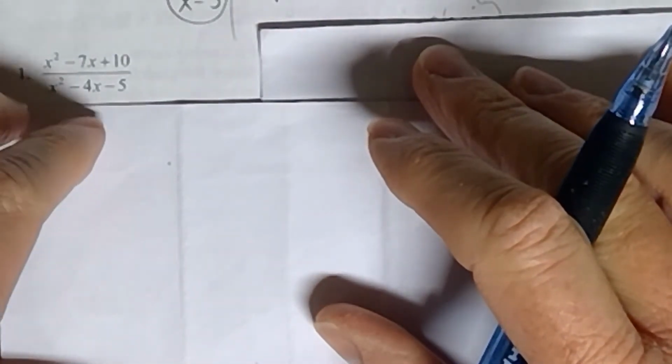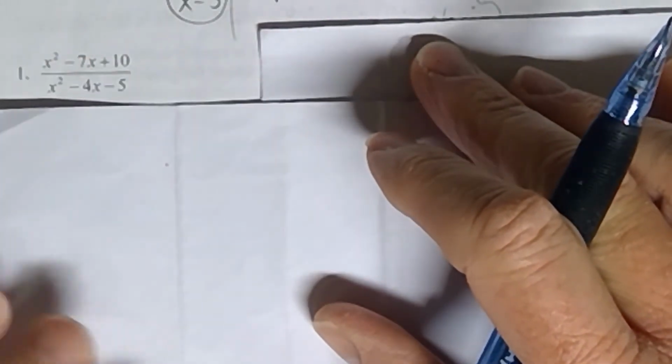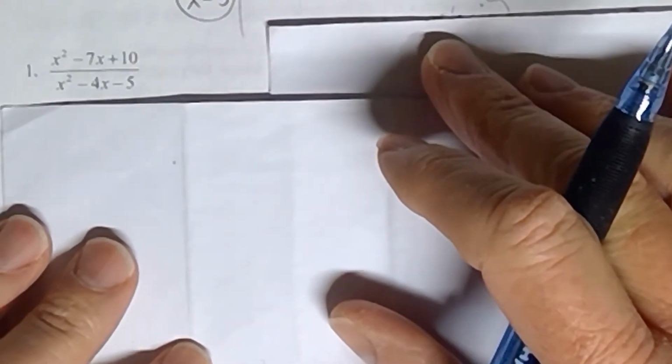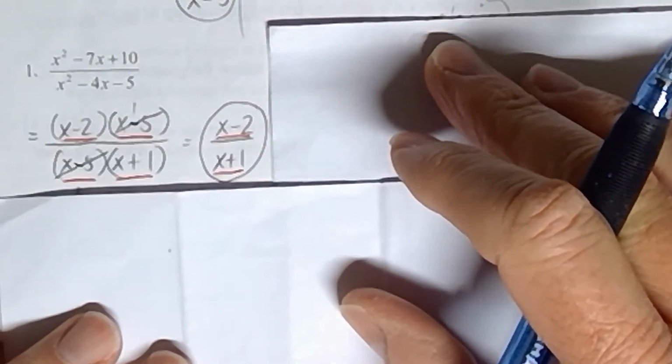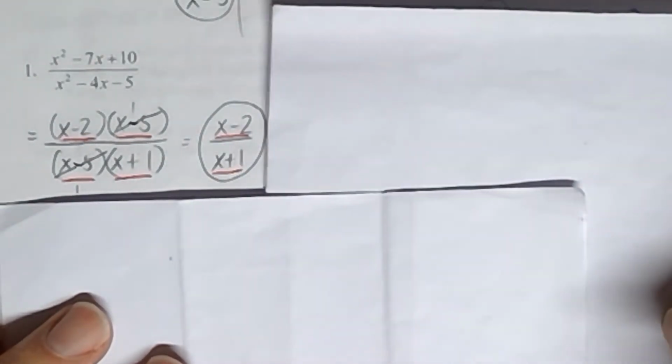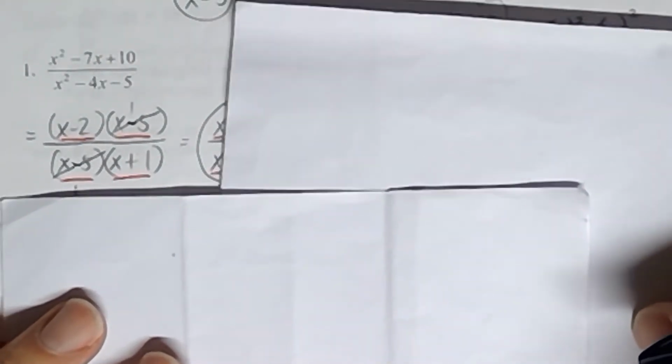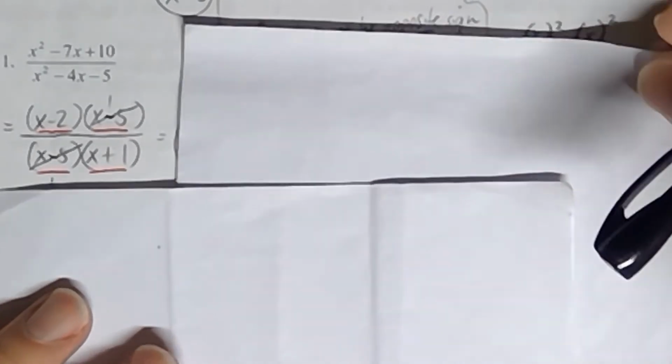Okay, so let's see how number 1 comes out right here. Again, we have more than one term on the top and bottom, so don't even think about doing anything else until you factor first. Factoring the top and the bottom, we get those factors that you see right there. It's the Berry method on both of those.